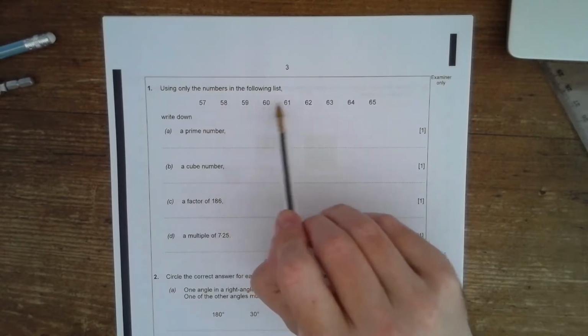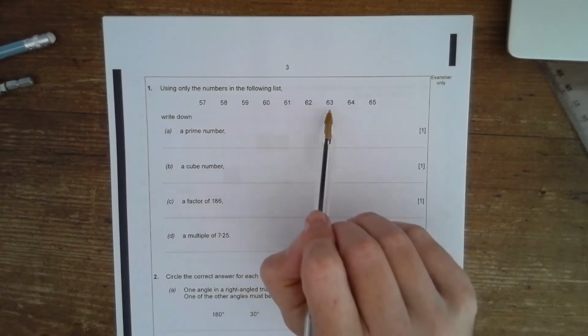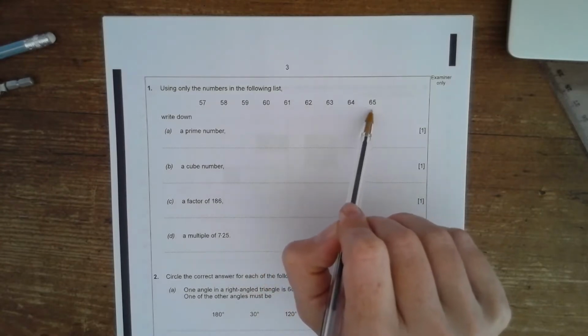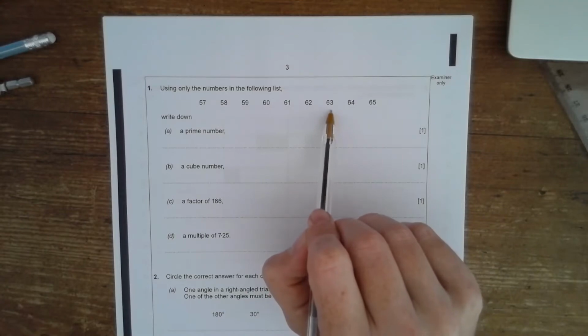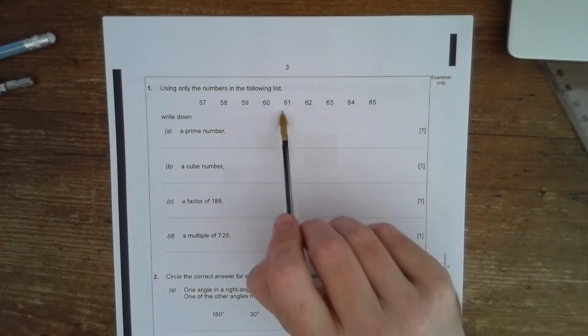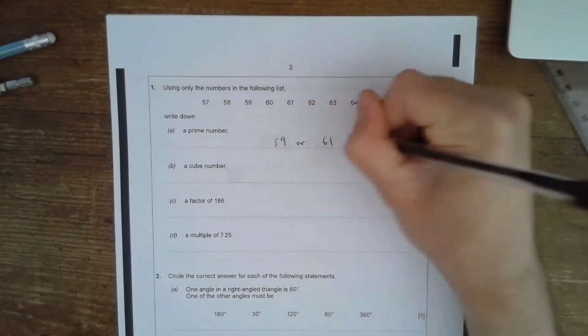It can't be any of the even numbers because 2 goes into all those. That leaves us with 59, 61, 63, and 65. We should know that 65 has got 5 in it. 63 has got 7 times 9 makes it. So that leaves us 61 or 59. They're both primes. So 59 or 61 will suffice there.